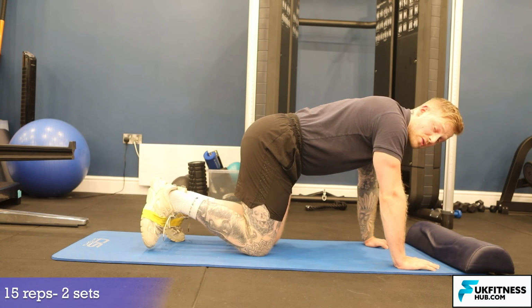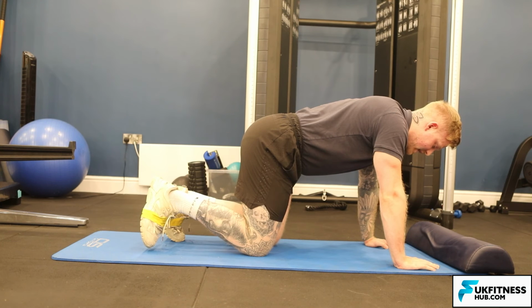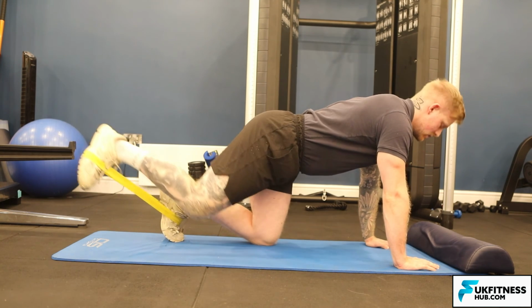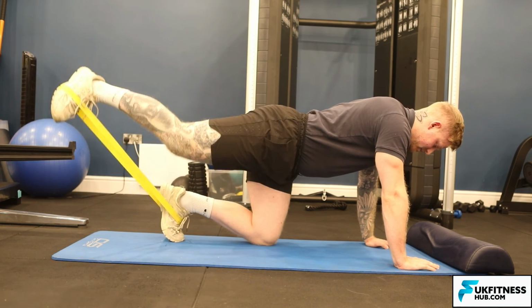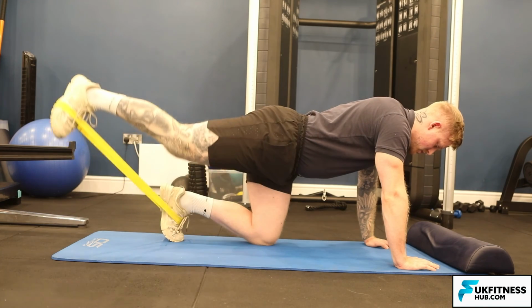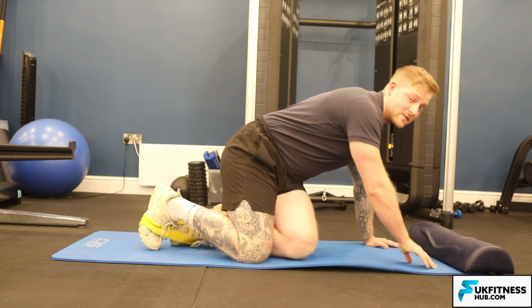Make sure you don't arch your back, so we want to keep the back nice and flat, otherwise we might end up doing this. So always looking down, back completely stable and neutral, and you're going to do 2 times 15.